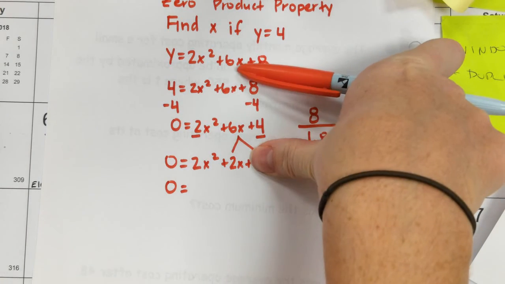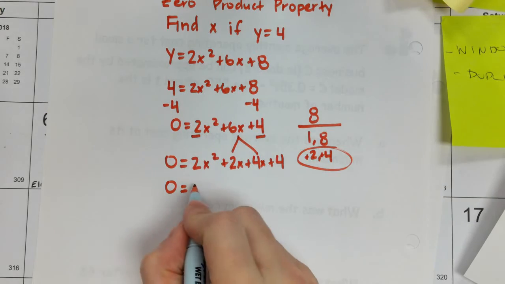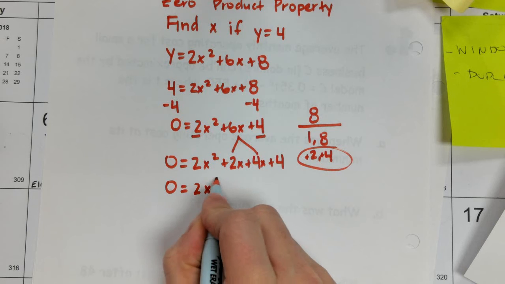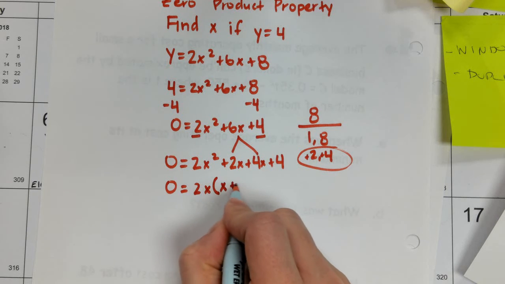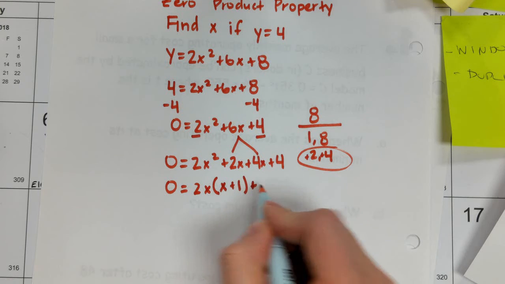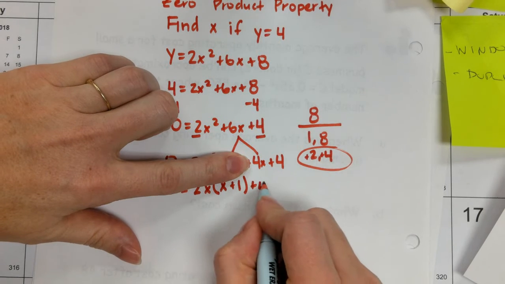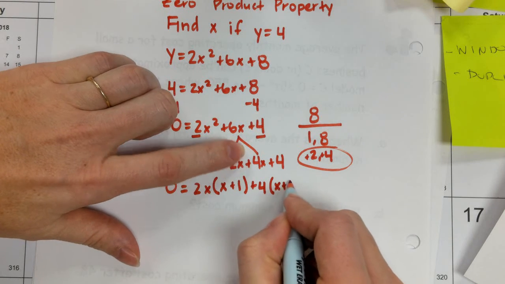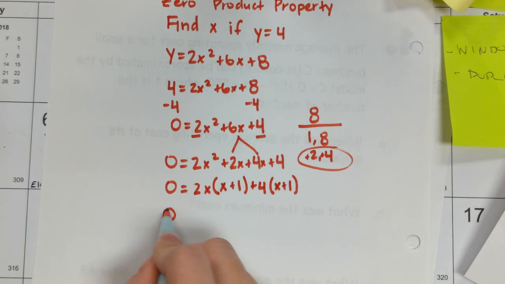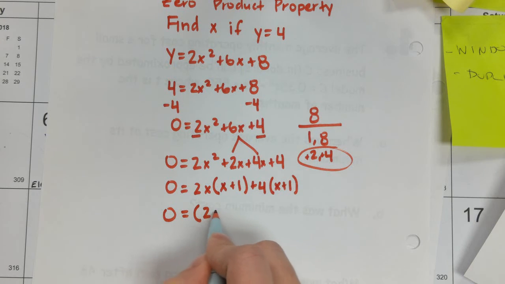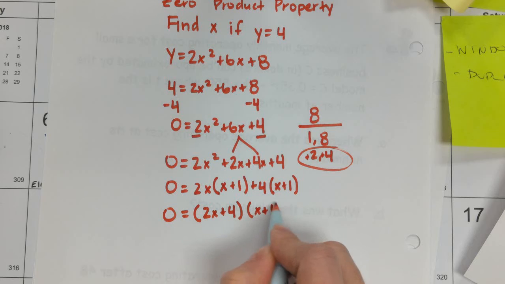Covering up here, my GCF is a 2x. And then I'll have an x and a 1 left over. Covering up on this side, my GCF is 4. I have an x and a 1 left. Now my two parentheses, I'll go 2x plus 4 and then x plus 1.